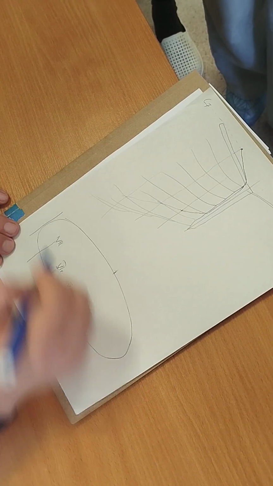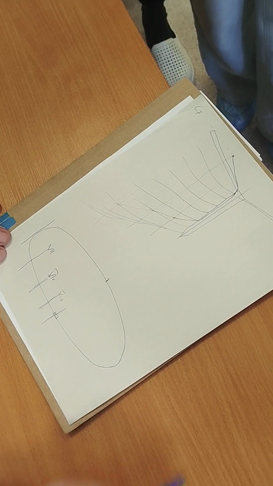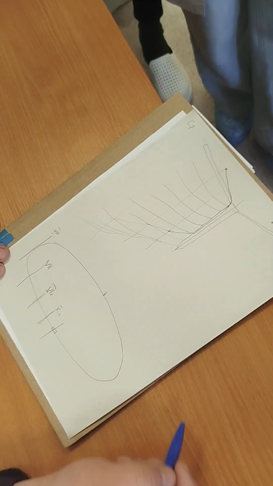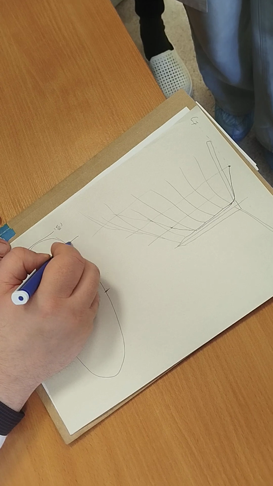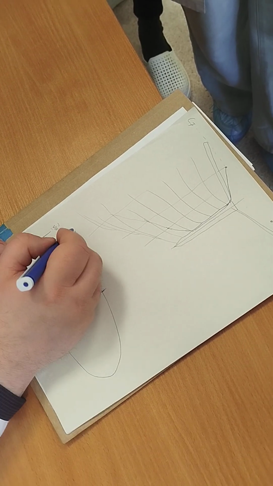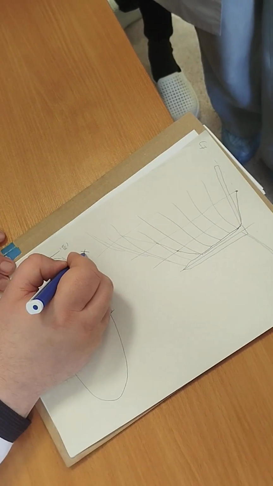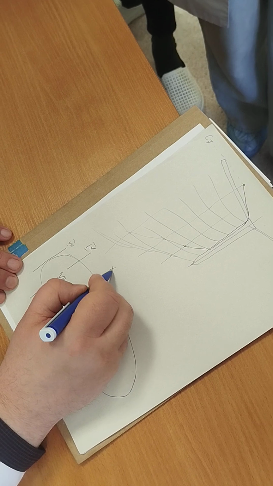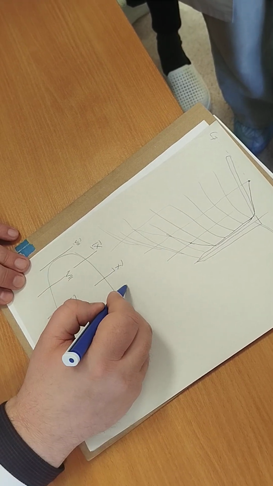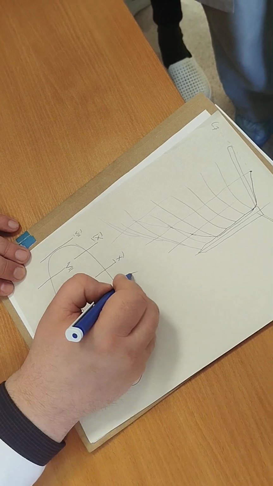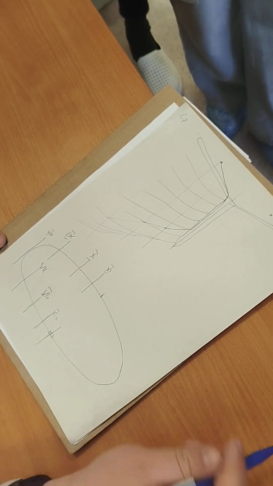Next line, mid-axillary, linea axillaris media. It is the level of the 8th rib. Then linea axillaris posterior, posterior axillary line, that is the level of the 9th rib. Linea scapularis, 10th rib, and paravertebral line, near the vertebral column, level of the 11th rib.